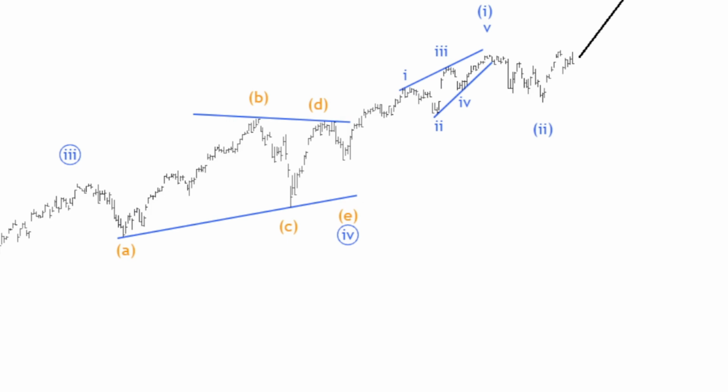Wave 1 and 2 setup is an overlapping affair. The wave 1 is a leading diagonal where waves 1 and 4 overlap, followed by a shallow but controlled wave 2 retracement. This is a textbook setup for further gains.